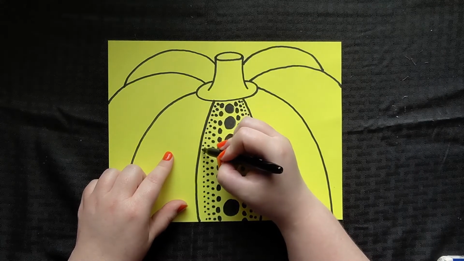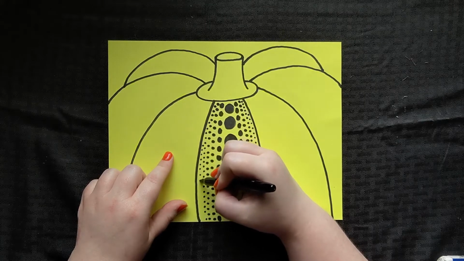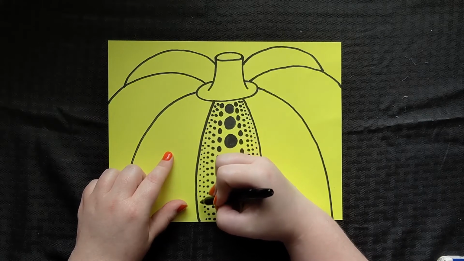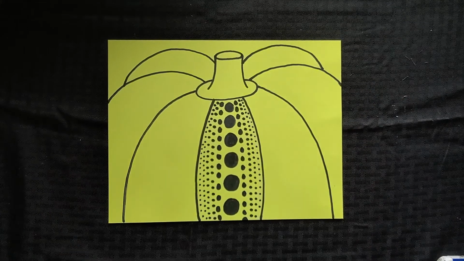And I've got a little more room, so I'll see if I can make some even smaller. And just do your best. As long as you've got some polka dots in different sizes, it'll look like Yayoi Kusama.